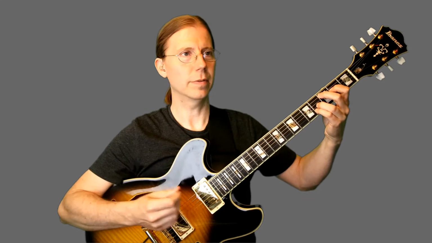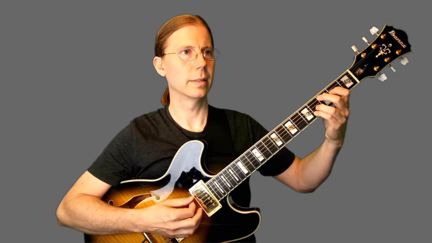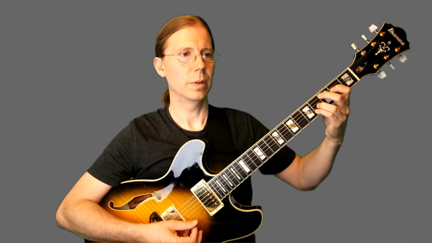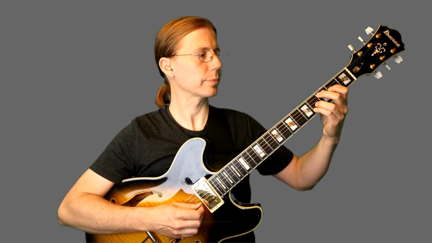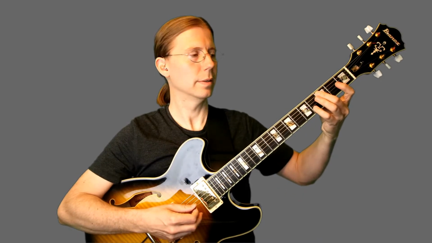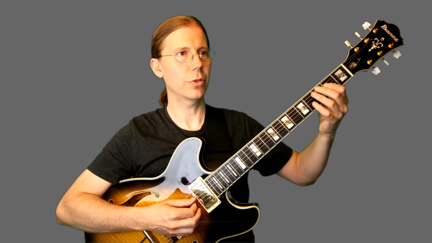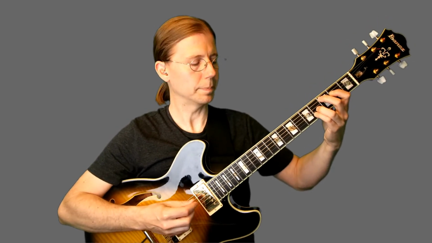So this is a case of C major 7 with a sharp 9. So the sharp 9 relative to the root is like a flat third, but our third is occupied, so we're calling it a sharp 9.